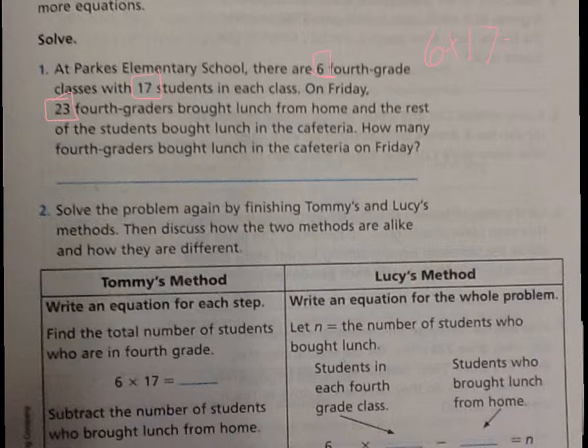Well, when you do 6 times 17, let's see, we do it by 6, 2, put the 4 up there, we get 102 4th graders. So there are 102 4th graders altogether. And then we take that number, 102, and subtract 23 from that to get 79. So your answer is 79 students bought lunch in the cafeteria.